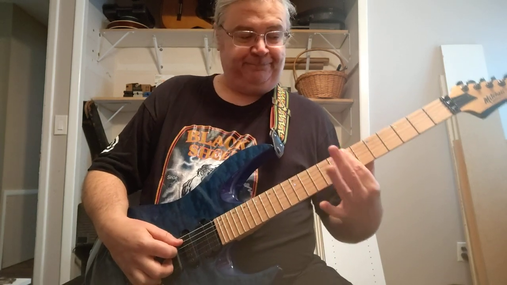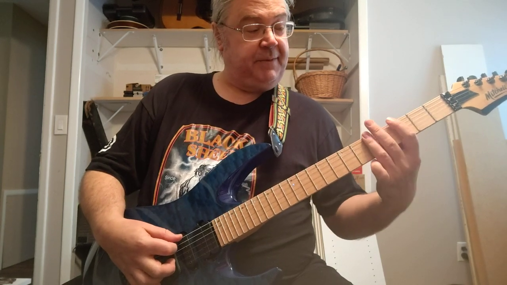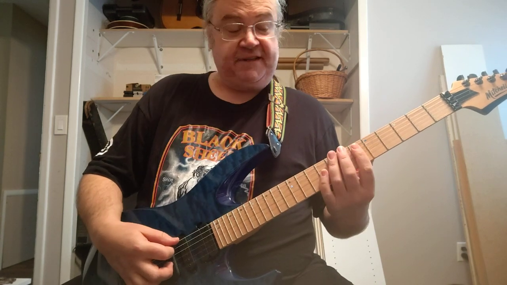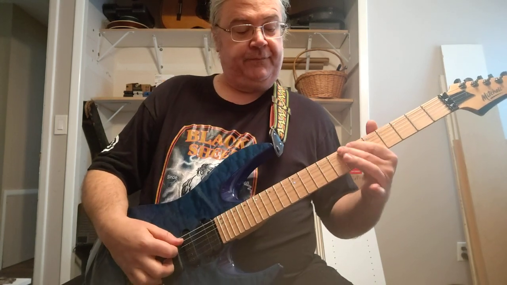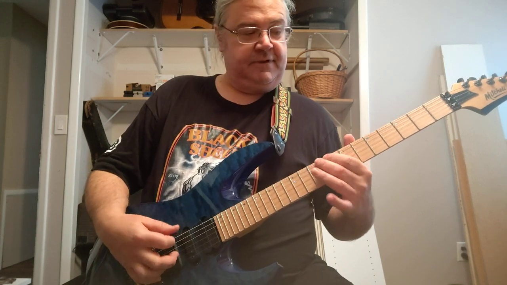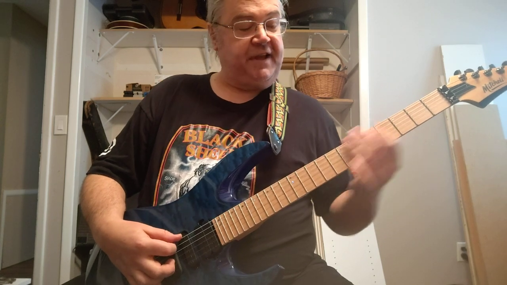Perfect fifth, 3.5 steps, 7 frets. Major sixth, that would be 4.5 steps, 9 frets.